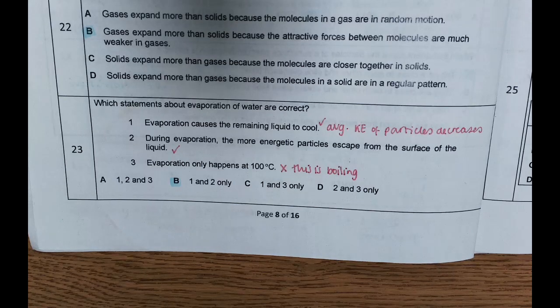And then number 3, evaporation only happens at 100 degrees Celsius. No, this is boiling. So at 100 degrees Celsius, we have the maximum rate of conversion from liquid to gas. That's boiling, but we can have change from liquid to gas at a slower rate, so less particles per second changing their state, and that can happen at any temperature, and that's where we have evaporation.